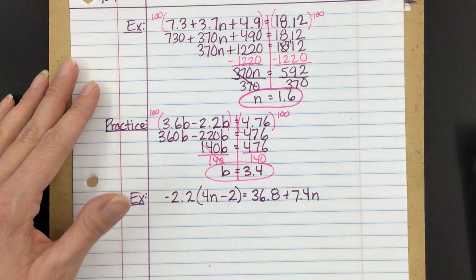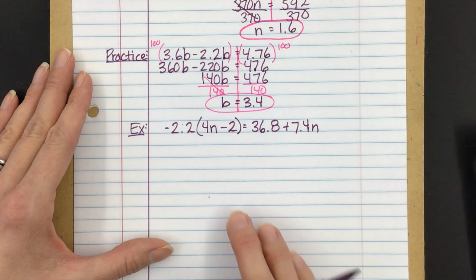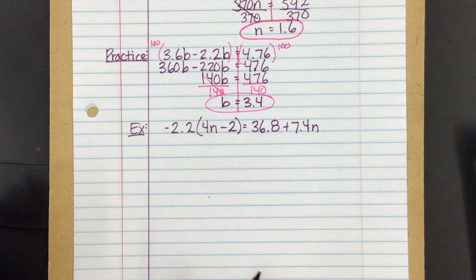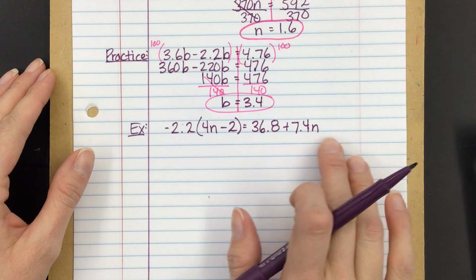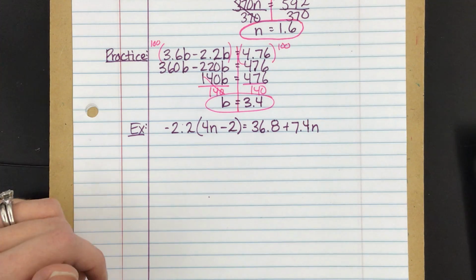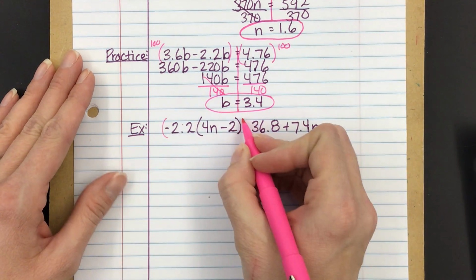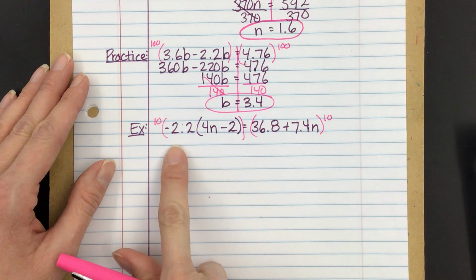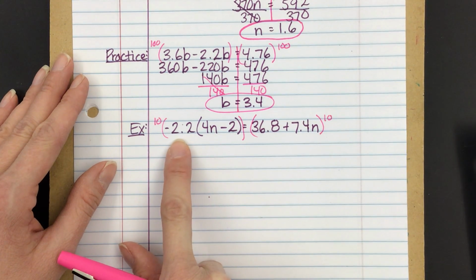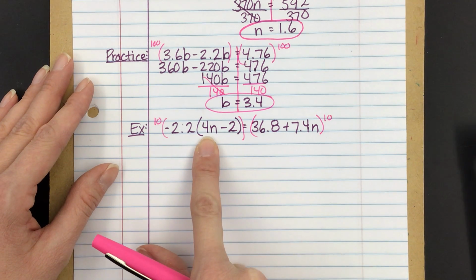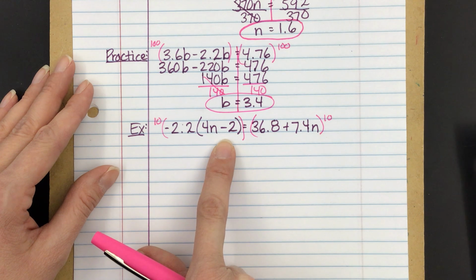Now, whenever you have grouping like this, first of all, what am I going to multiply both sides by? 10. Yes, because I only see one decimal place. That's the biggest decimal place I see. So when I multiply both sides by 10, I am only going to multiply the number outside of the parentheses. I am not going to multiply 4n and negative 2 by 10.